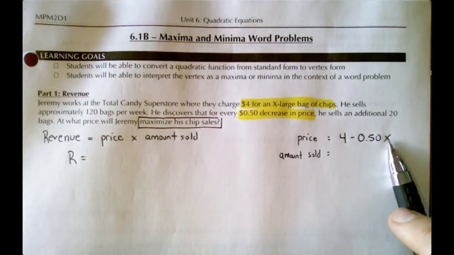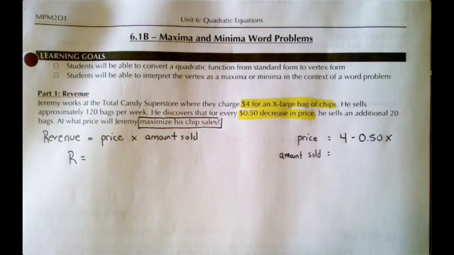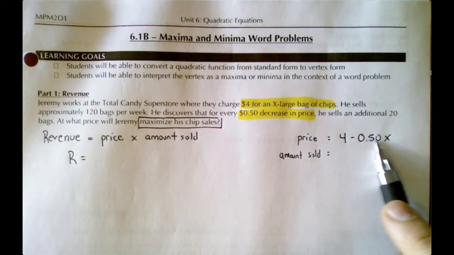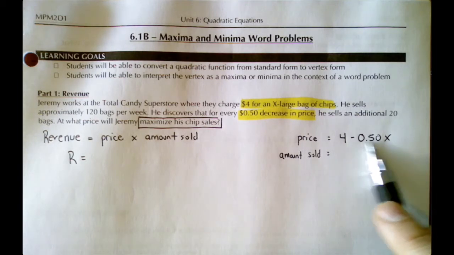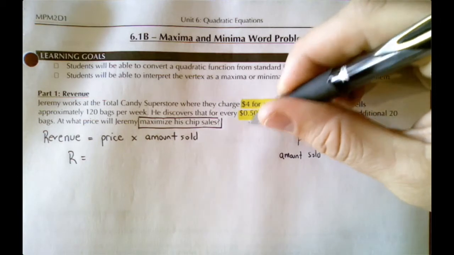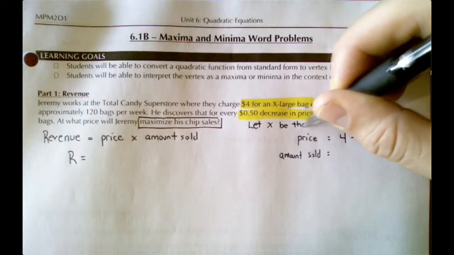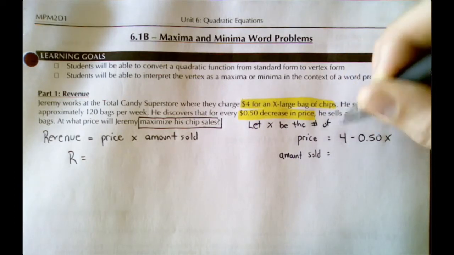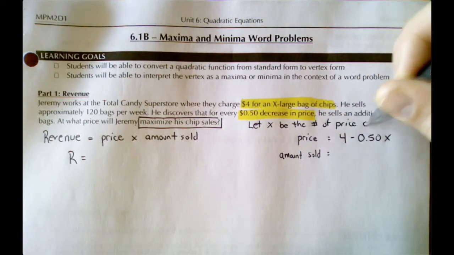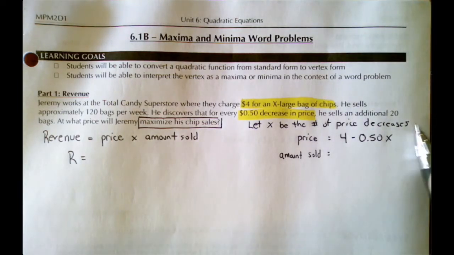If they decrease it 2 times, that's 2 50-cent decreases. 3 times, 3 50-cent decreases. This is why it's your rate of change. Your 0.5 is your rate. So rate always comes with a variable x. What's x? Well, let's say let x be the number of price decreases. So if we decrease the price once, our price would be $3.50.